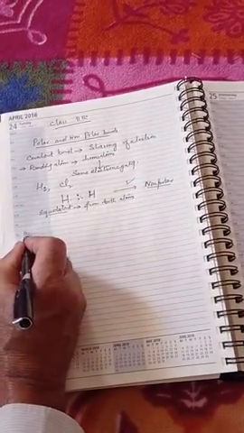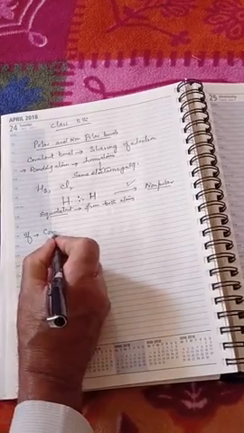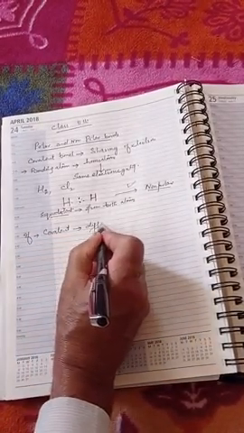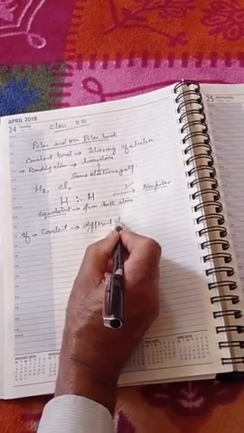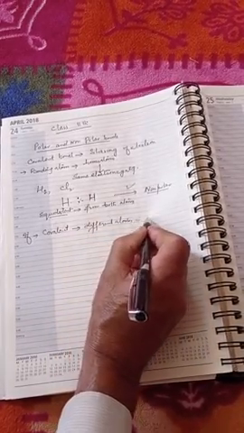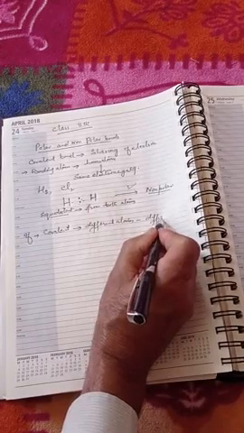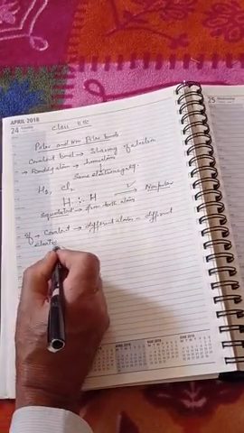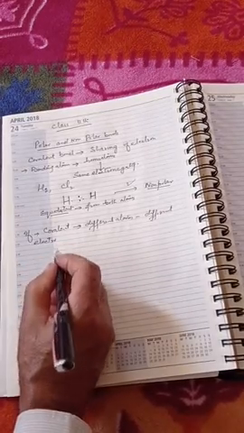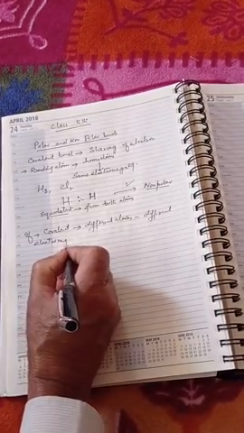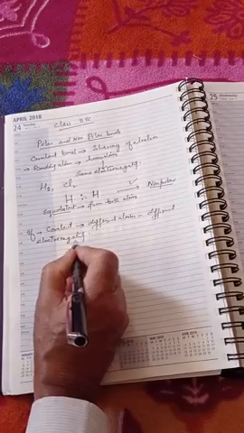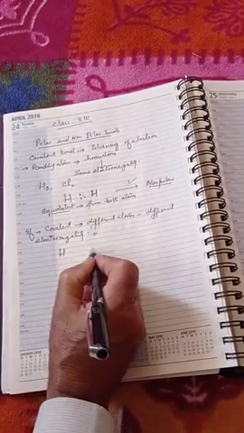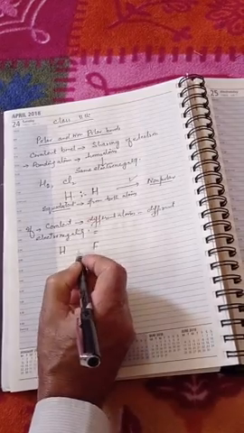Now, if a covalent bond is formed between two different atoms, that means atoms having different electronegativity values. Electronegativity is the tendency of an atom to attract the shared pair of electrons. For example, I will take the case of hydrogen fluoride. The covalent bond is formed between hydrogen and fluorine.